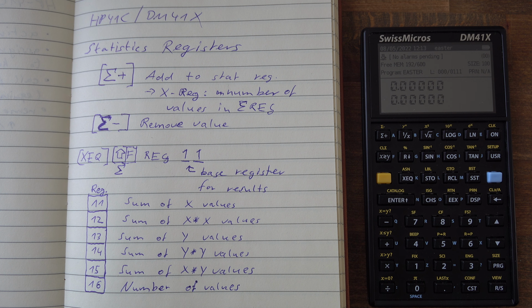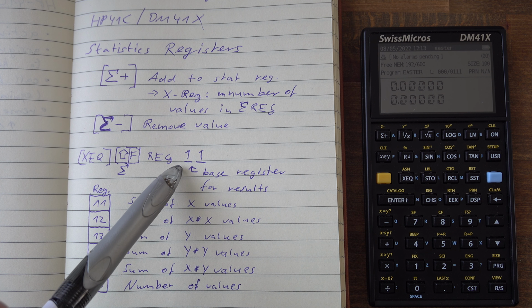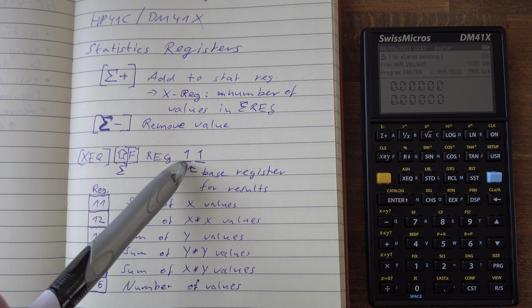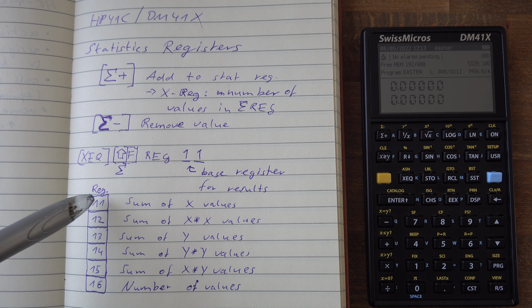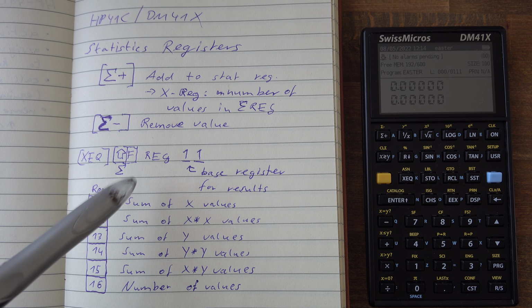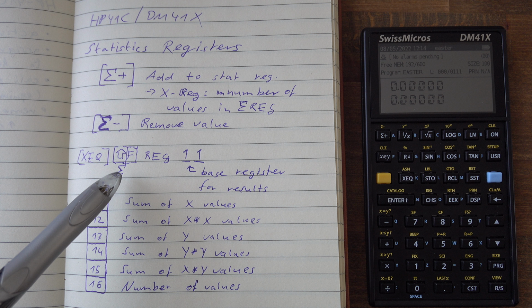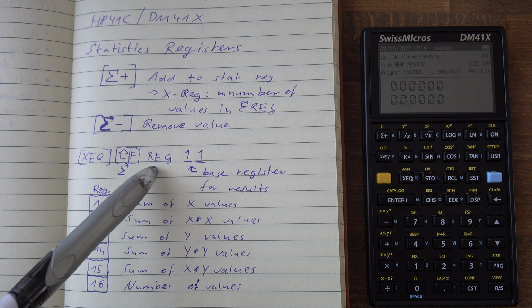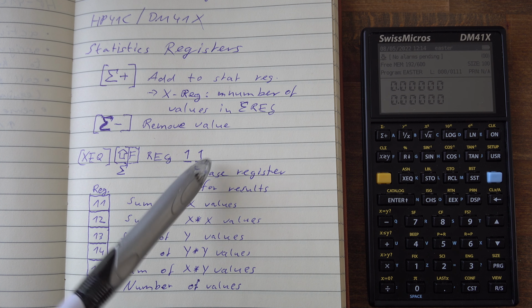And then the results of the statistic calculations are saved in registers in memory locations in the calculator. By default the starting point is register 11. And then there are 6 registers, 11, 12, 13 until 16. But we could also modify the base register by executing the sum reg function and then entering the base register. Let's try that out.